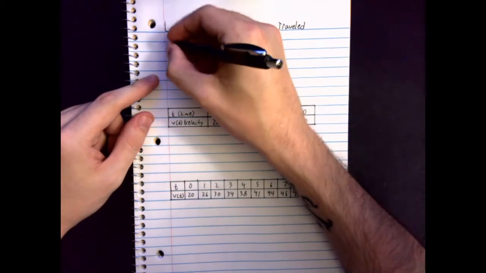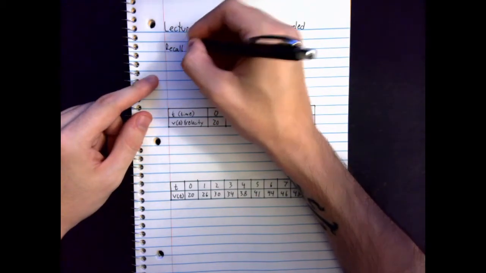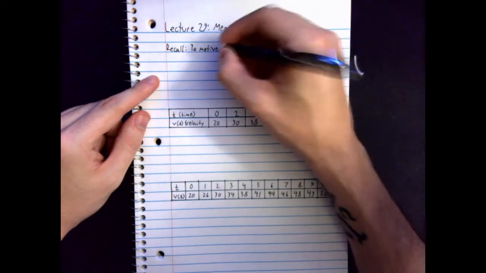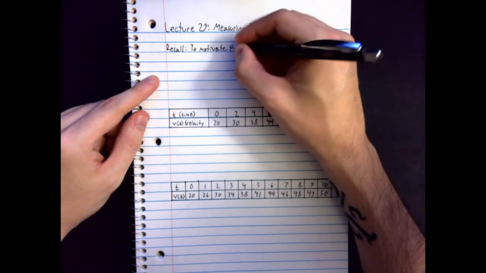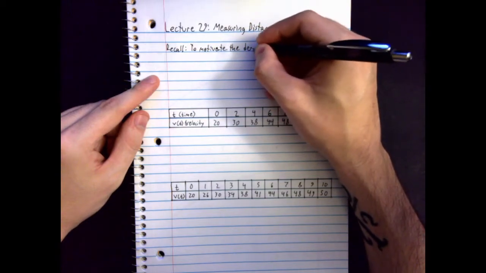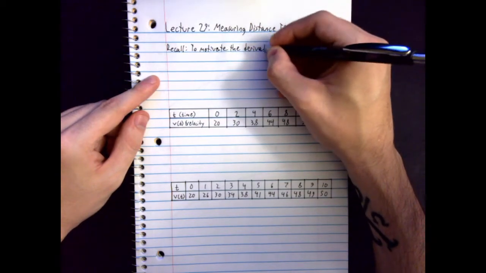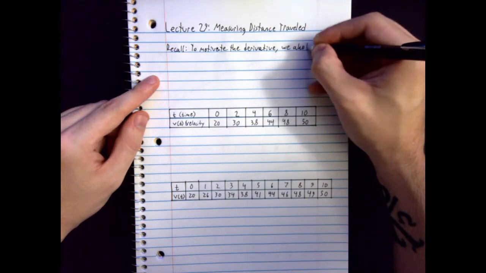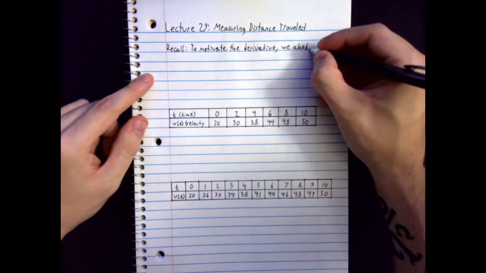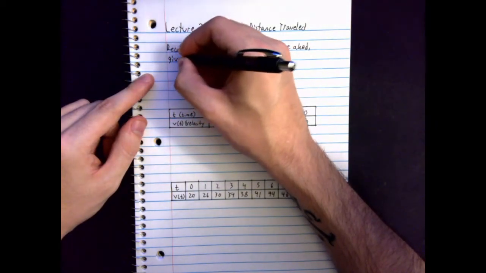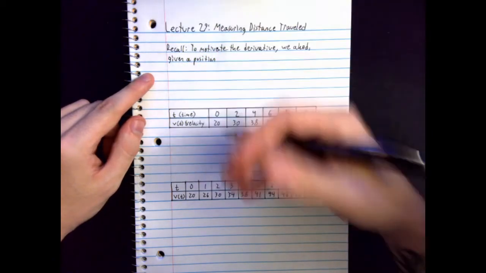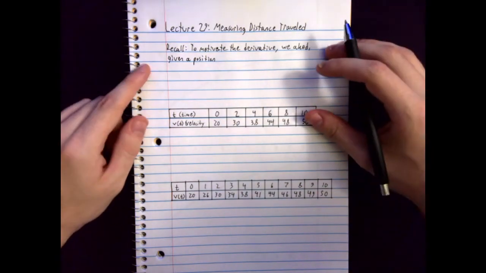So recall, to motivate the derivative, we asked a particular question. We asked essentially, given a position function, so maybe I have a function that's governing a car traveling down a racetrack. I think that was the example we used.